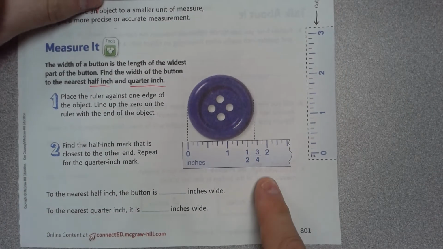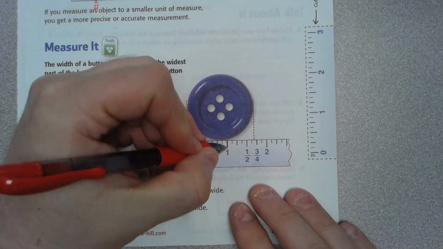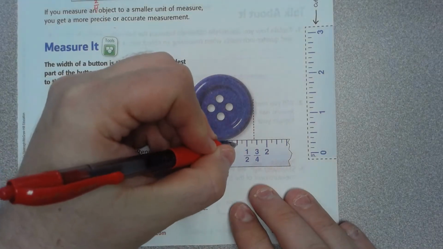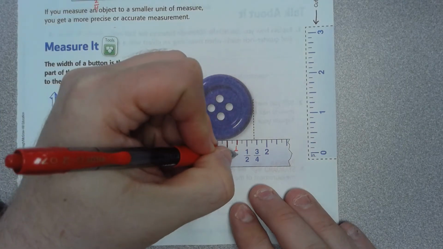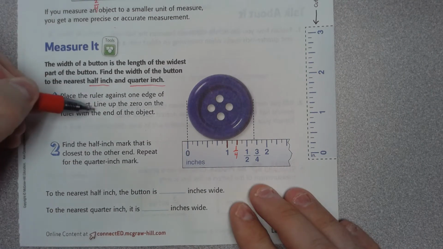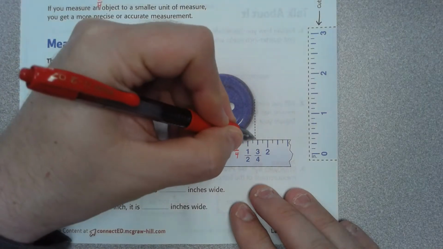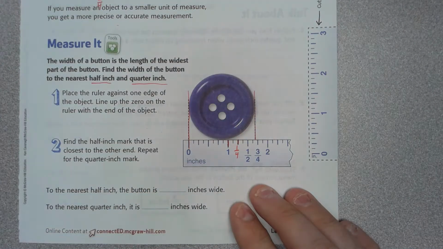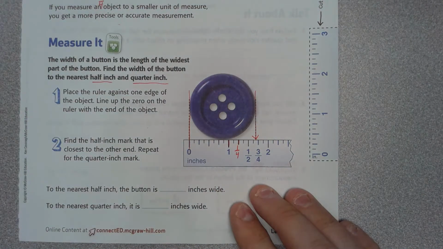So there he gave us a ruler right here, right? And here's the 1 inch mark, right? So we would mark this right here as we look up there. Well, that's the first, the bigger mark is 1/4 of an inch. This is 1/2, 3/4. So it says place the ruler against one edge of the object, line up the zero. See how they got the zero right here, lined up right here, and then they've got this lined up right here. Okay, so that's where this line falls. How big it is right there.